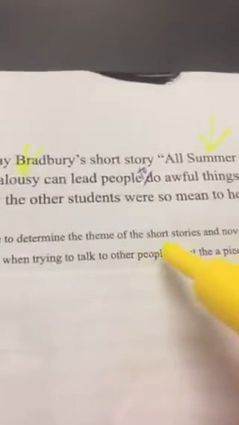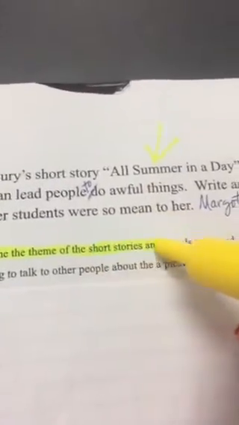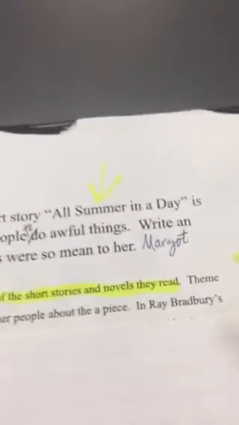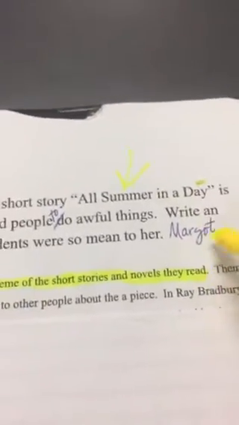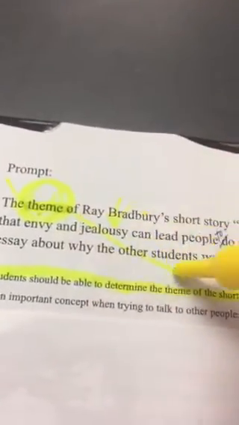So let's go ahead and get into my sentence. And it says, students should be able to determine the theme of short stories and the novels they read. Now I'm going to highlight this. Students should be able to determine the theme of short stories and novels they read. Notice there's nothing in there about Ray Bradbury. There's nothing in there about All Summer in a Day. There's no character name. It is simply a sentence about the theme. And so I'm going to draw an arrow here to there. So determining the purpose is so important.